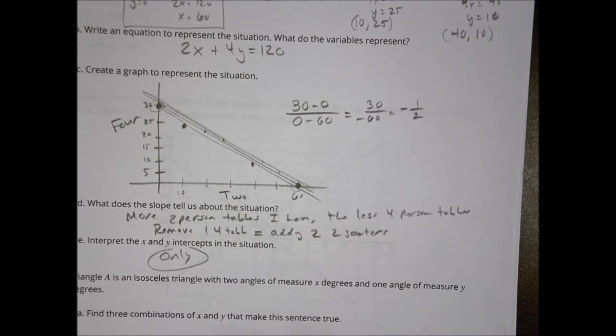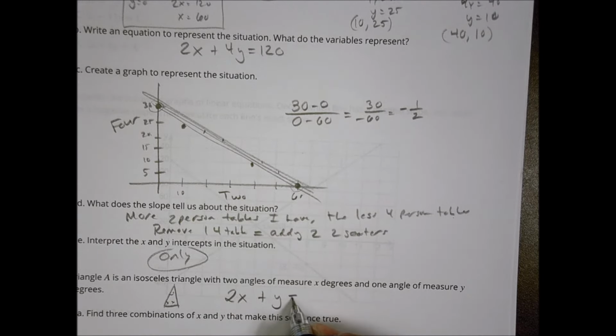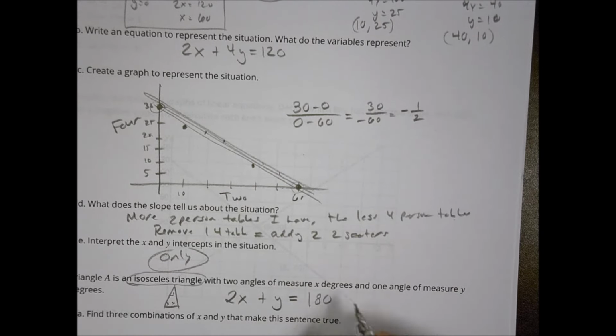Triangle A is an isosceles triangle with two angles of measurement x degrees and one angle of measurement y degrees. Find three combinations of x and y that make this sentence true. So again, I like to start with my equation. So I'm going to go with 2x plus 1y is going to equal something. It's a triangle. The measurement of the angles of a triangle is always going to be 180. So we're going to start there for my equation.